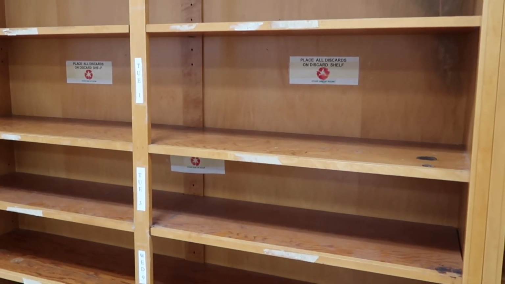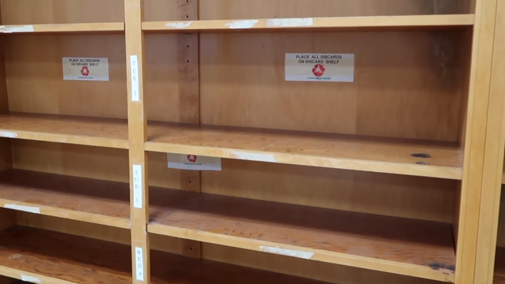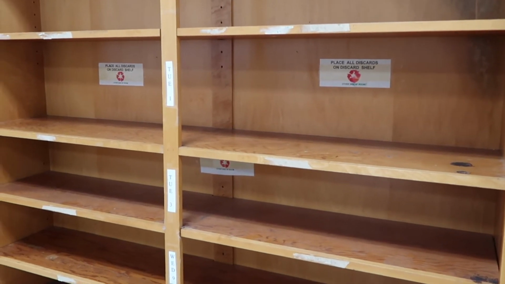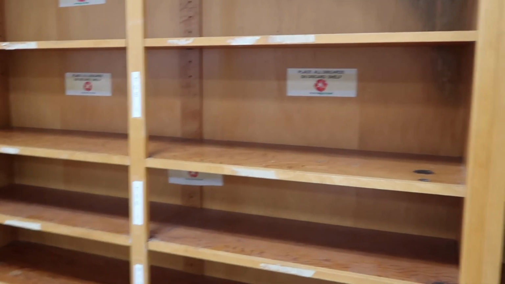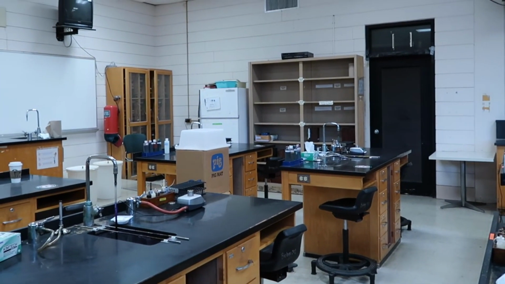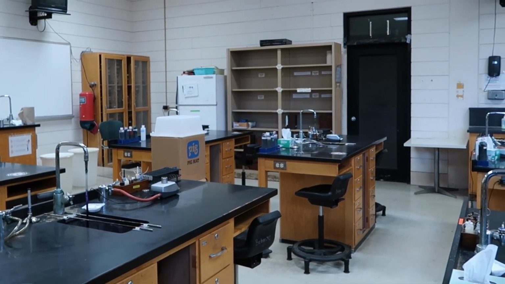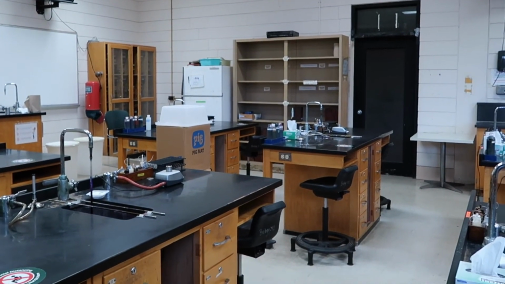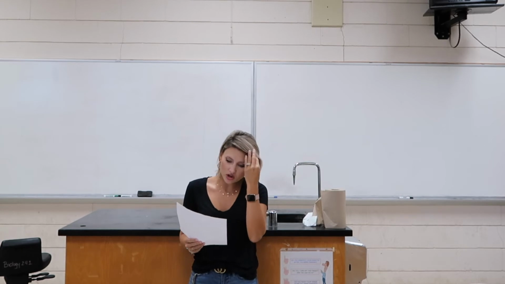This is not the discard shelf, however. Make sure that you don't get these two shelves confused. The discard shelf is on the other side of the classroom. That's where the trash is going to go. So make sure that you don't get these two confused. All right, so the answer to that number 14 question is yes, that you are aware of the difference between the two. Number 15, what is the greatest danger faced by students in this lab?